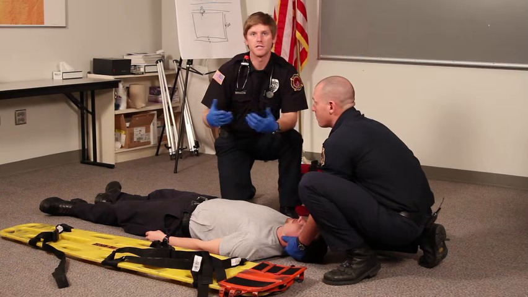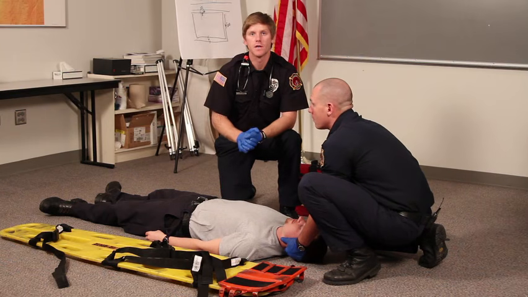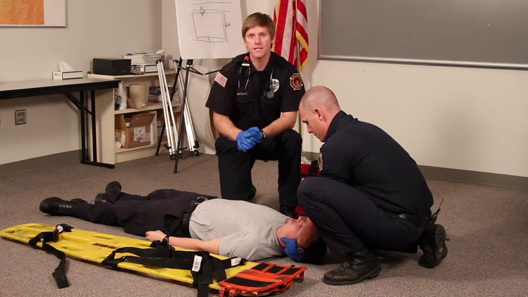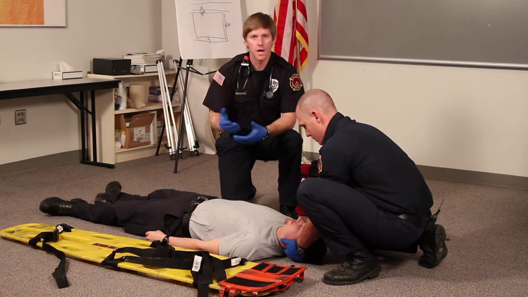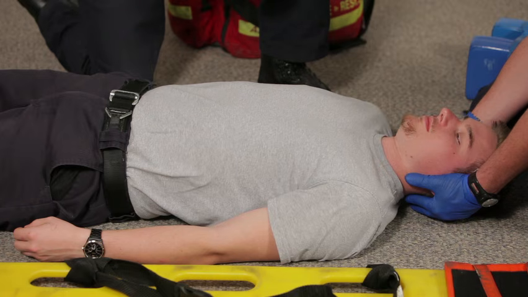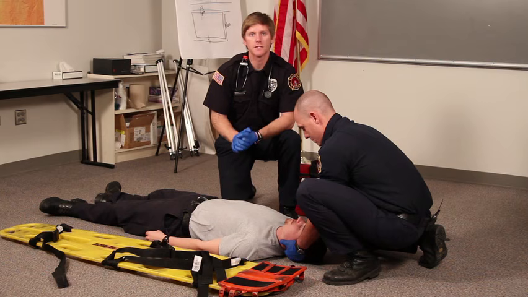At this time, you'll initiate the need for transport. You'll assess for any secondary injuries, any minor cuts or scrapes and bruises. Then you'll do an ongoing assessment on the way to the hospital. And this includes the trauma patient assessment scenario.